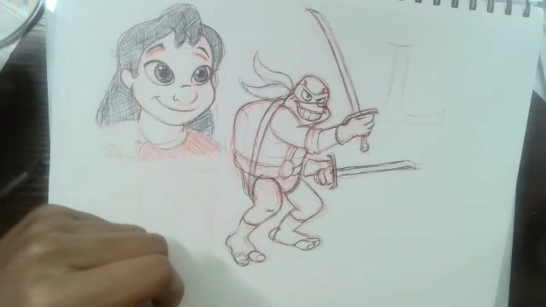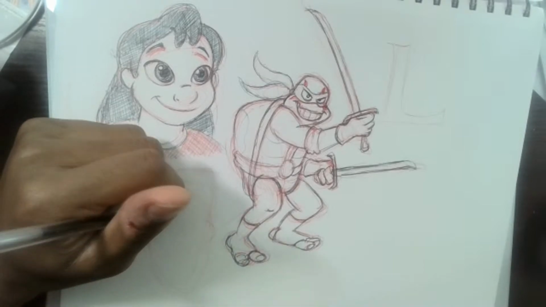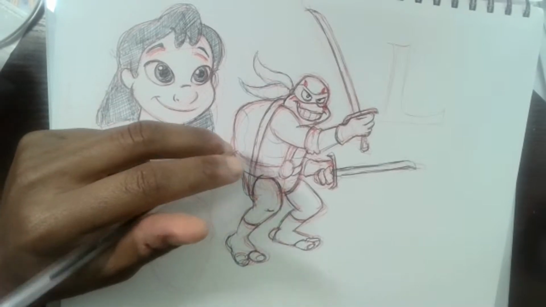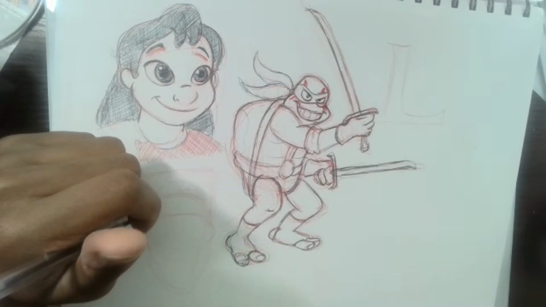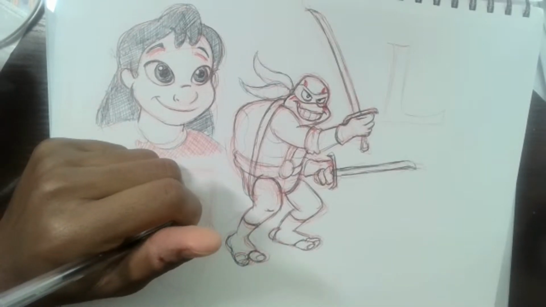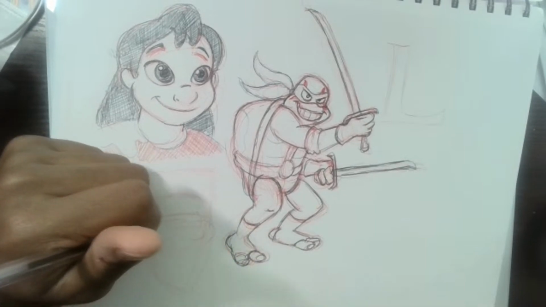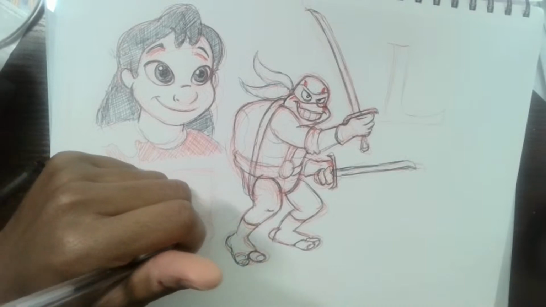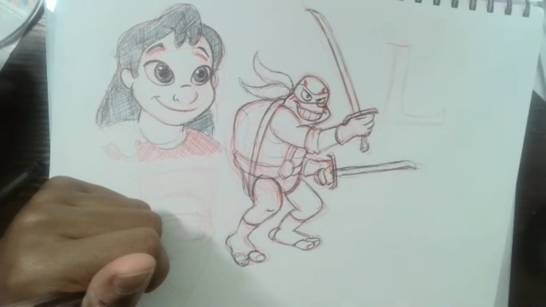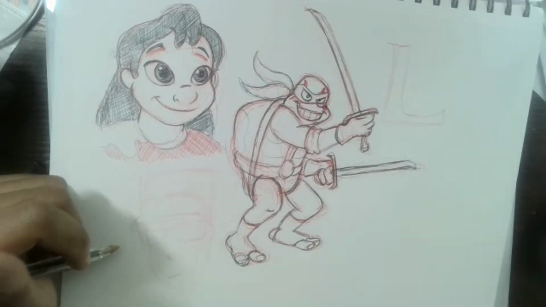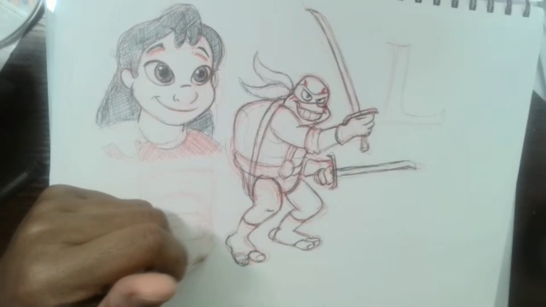Which is a nice flat top. Little area where his eyebrows are going to be, his large brow. His cheekbones.